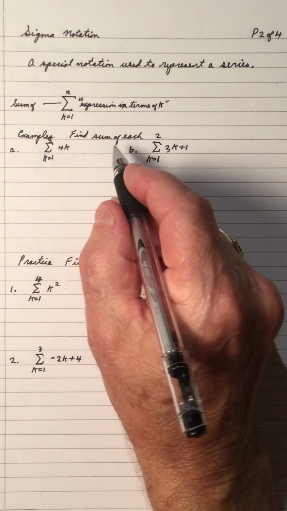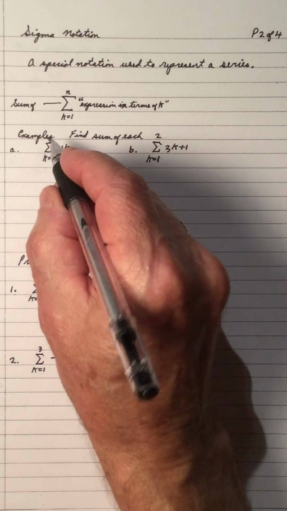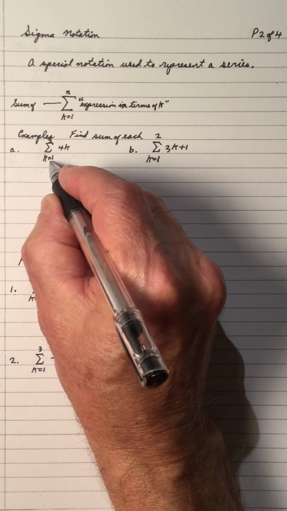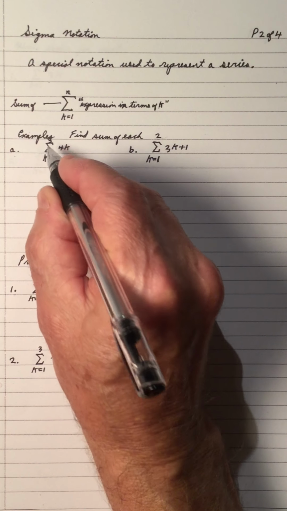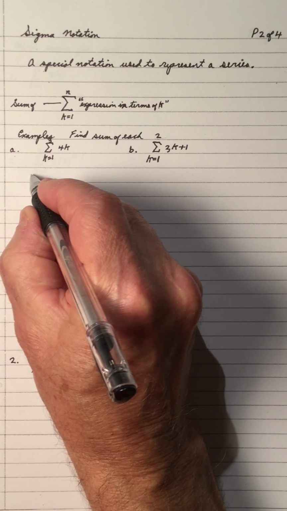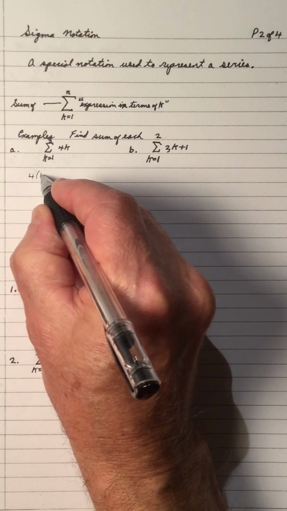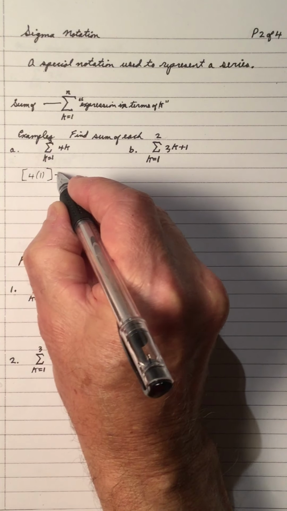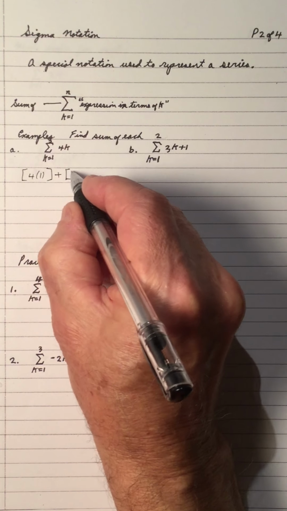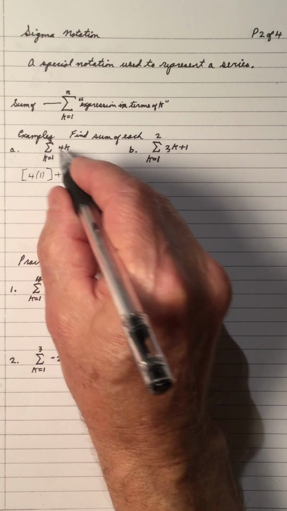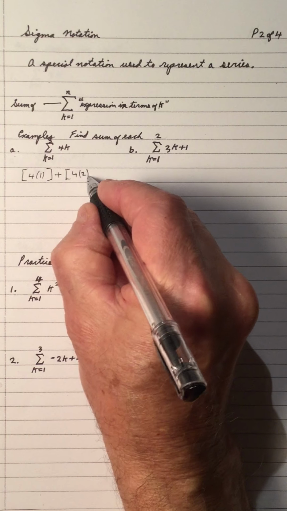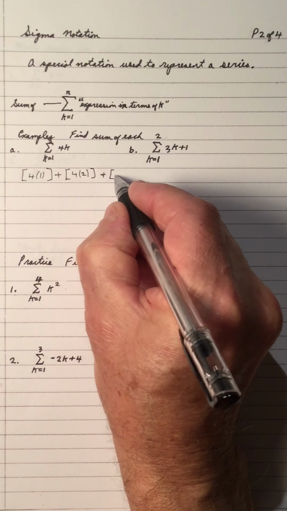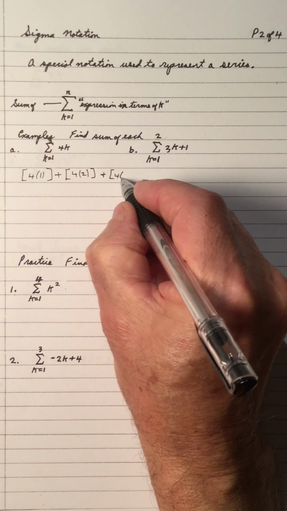Let's do some examples. Find the sum of each. So this is a sigma notation. It starts with K is 1 and it goes to 3. So when K is 1, we get 4 times 1, plus, we have 4 times 2 when K is 2, and 4 times 3 when K is 3.